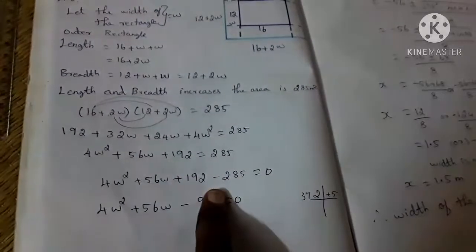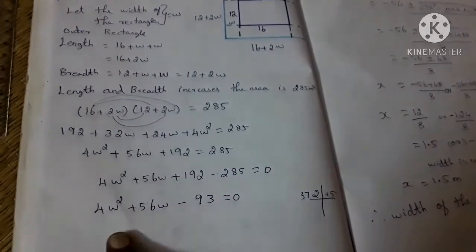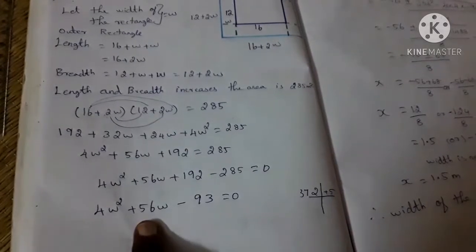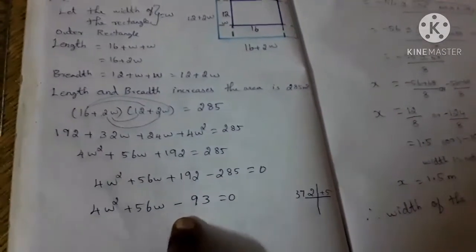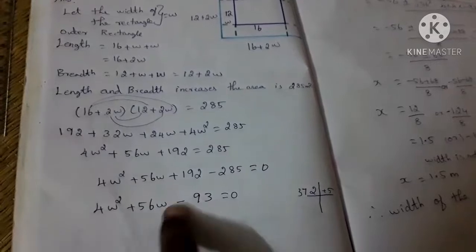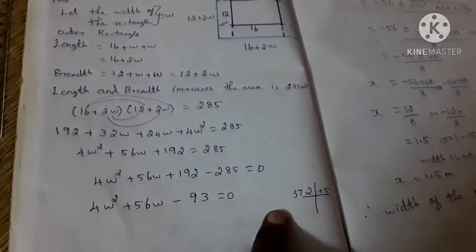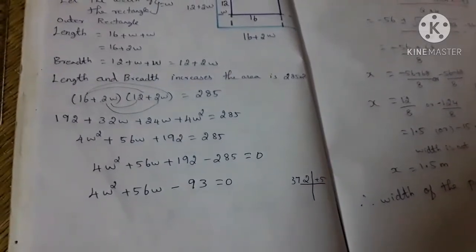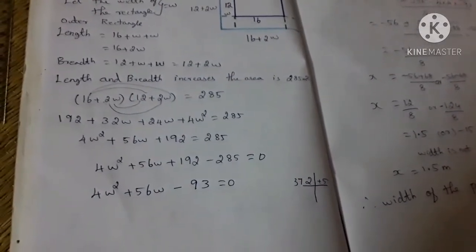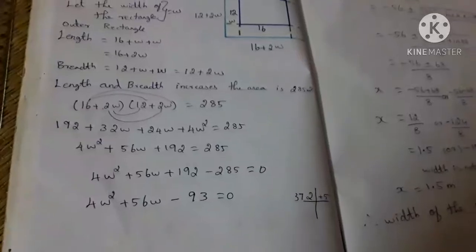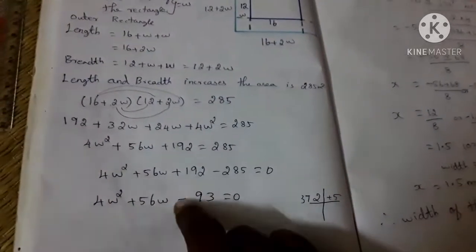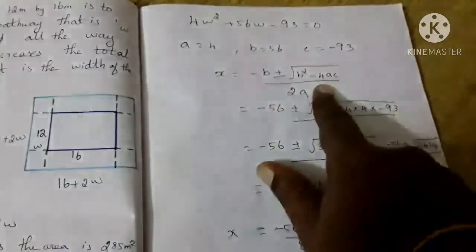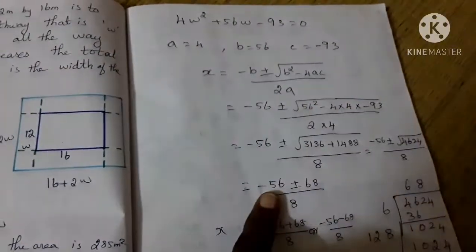Next we bring 285 to this side. It becomes 4w squared plus 56w minus 93. So when we see that this is a big number, 4 into 93 is 372. From the factorization method, it is very difficult to find the factors of such a big number. So how do we find the factors? It is easy. We use the formula method and find the factors.